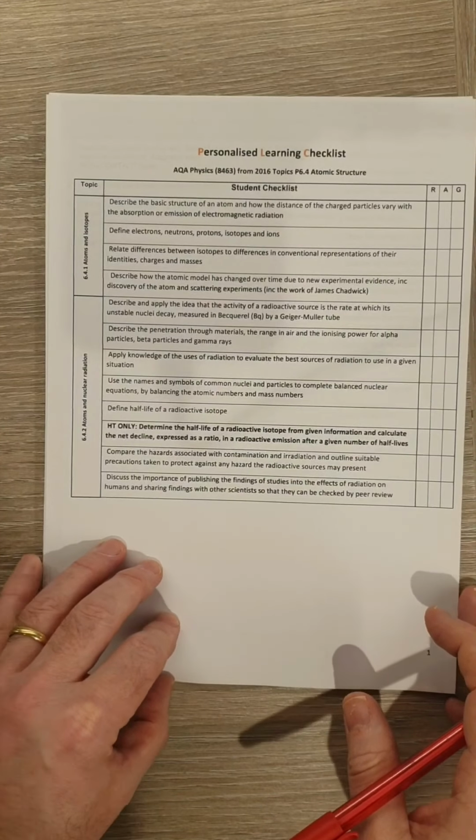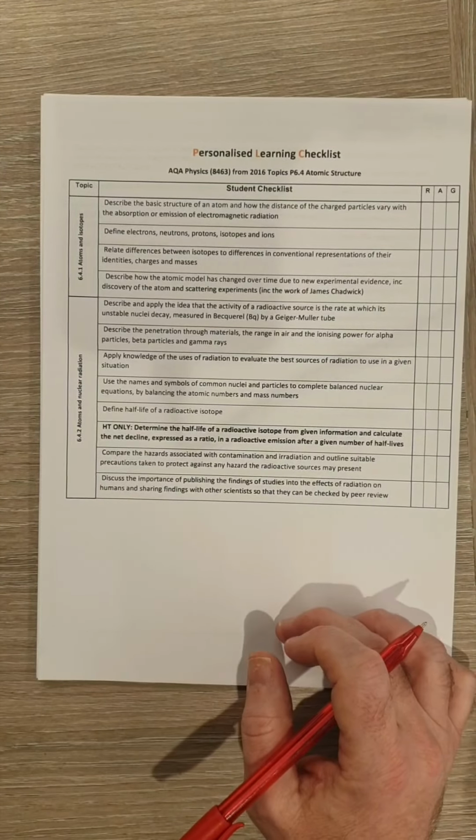AQA GCSE Combined Science Physics Topic 4, which is on atomic structure.